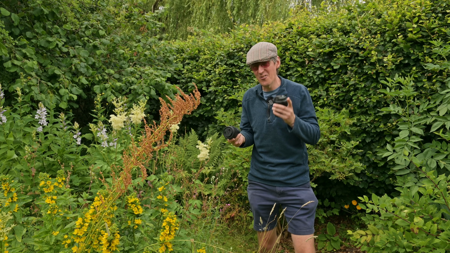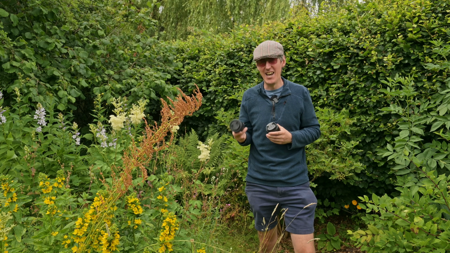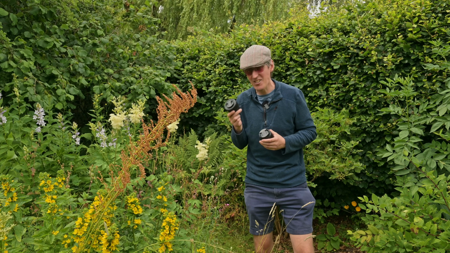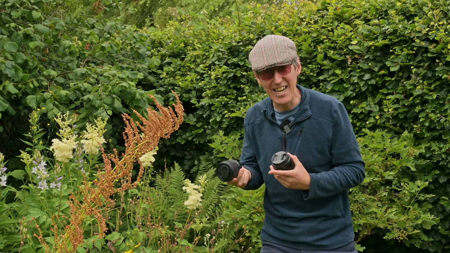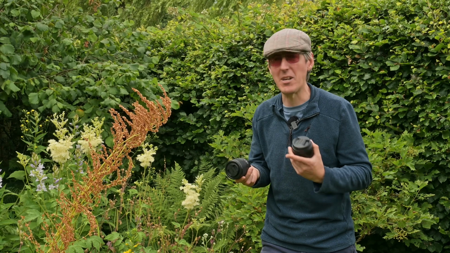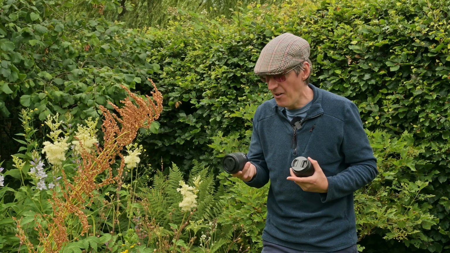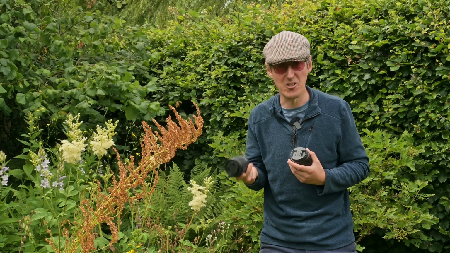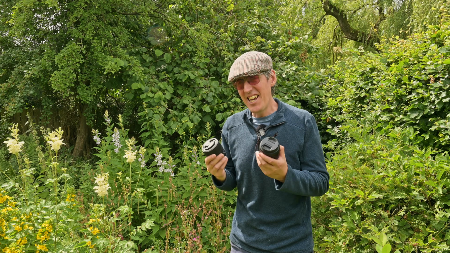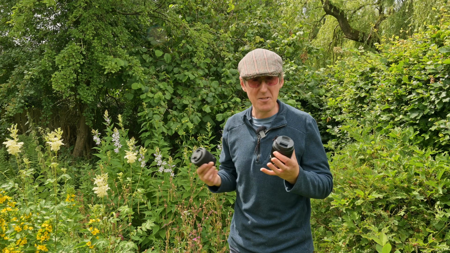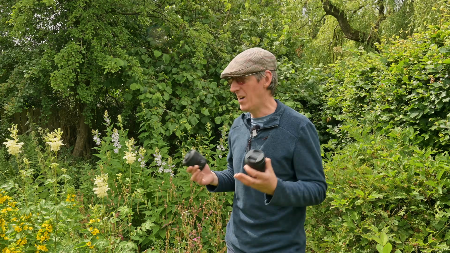But there is another deciding factor in depth of field, and that is the distance between you and your subject that you're focusing on. The closer you get, the shallower your depth of field becomes even further. So if I'm at my closest focusing distance with this macro lens wide open, then chances are that the majority of it is going to be out of focus and only a thin sliver of it is going to appear in focus.